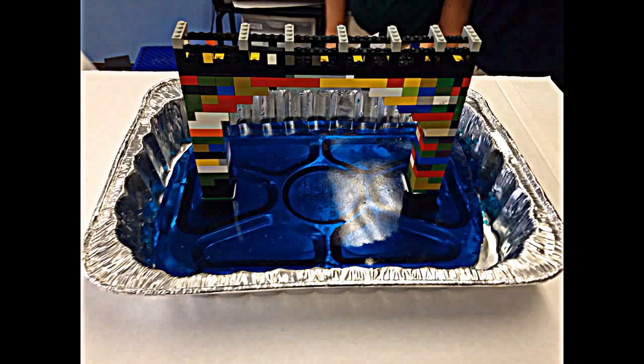In conclusion, we built a sturdy bridge out of Legos, created an earthquake with P and S waves, and our structure still stood.